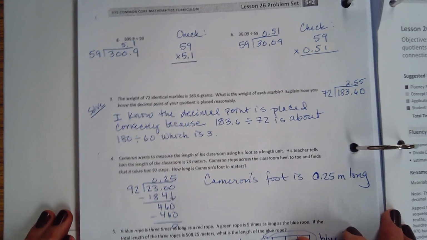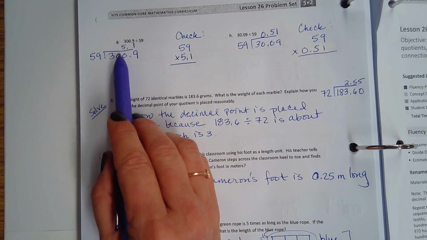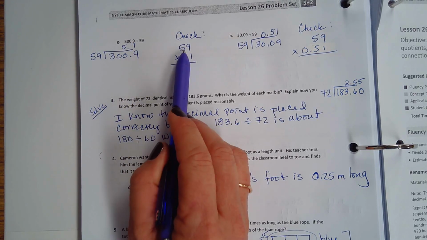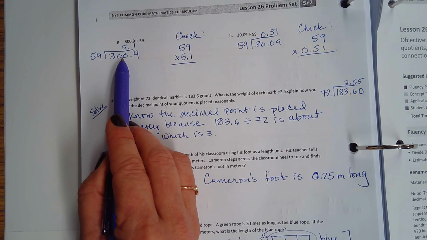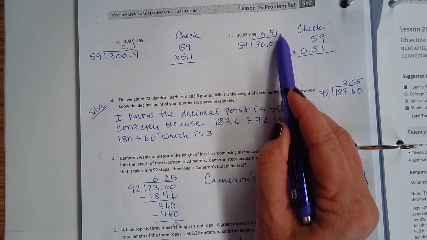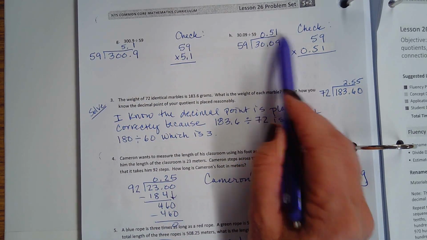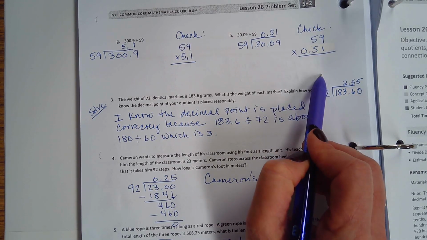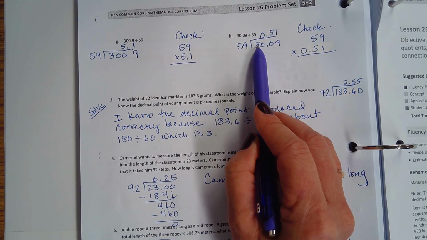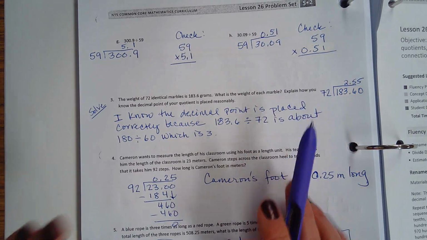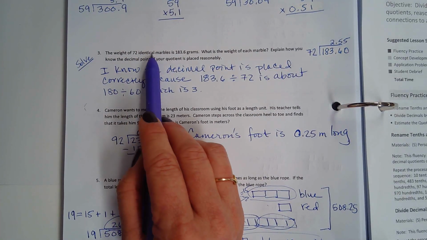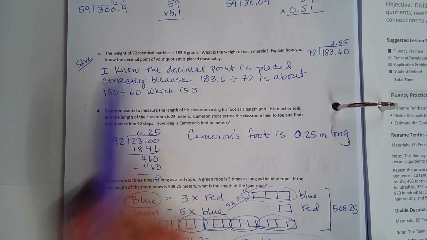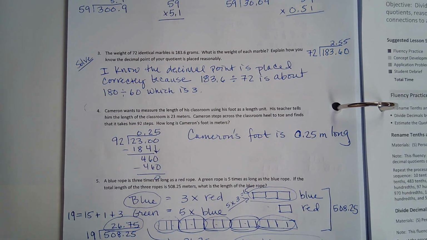Then the same thing for these two problems. It is 5.1. You're going to multiply 59 times 5.1 and make sure you get back to 300.9. 0.51 is your answer here. Multiply it by 59 and make sure you get back to 30.09.